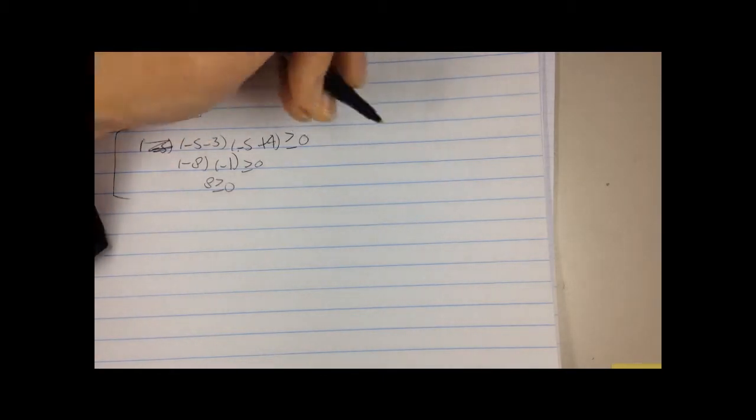Now, a quicker way to do this part right here when we're testing our point, instead of finding the exact value, we can just find if it's positive or negative, right? Because if it's positive, it's going to be greater than 0, and if it's negative, it's going to be less than 0. So it doesn't matter. We don't need to find this exact value. We just need to know whether it's positive or negative. And it's just a quicker way of doing it.